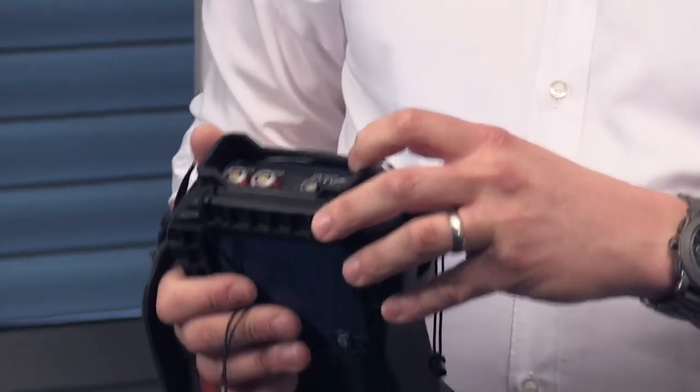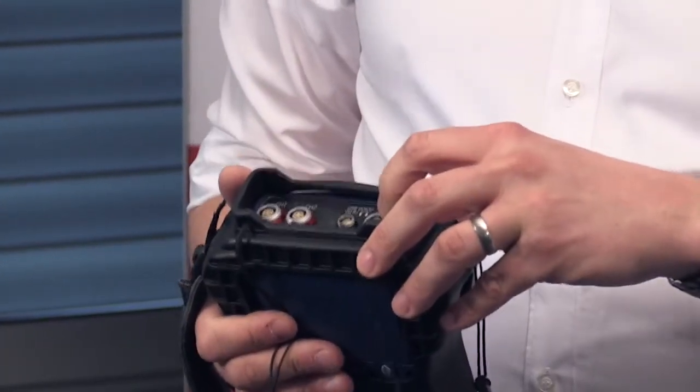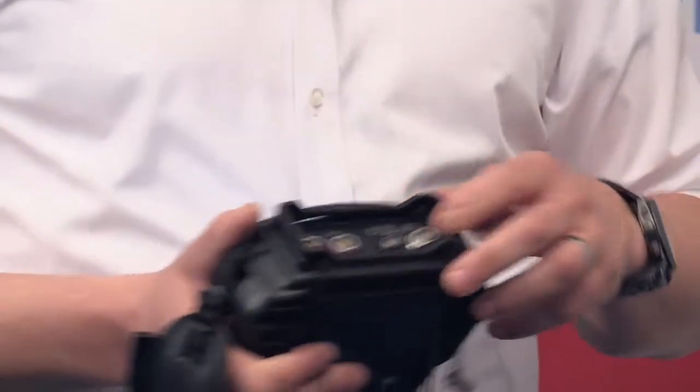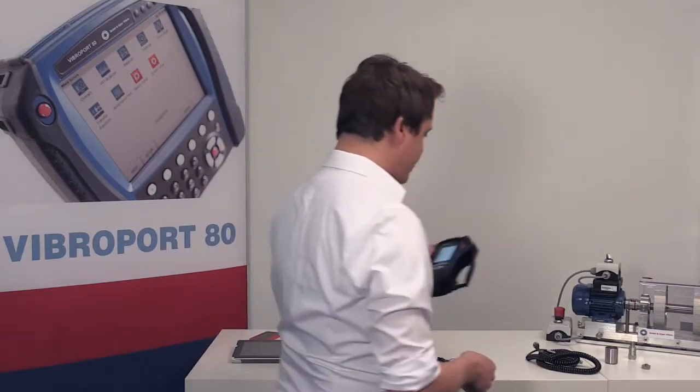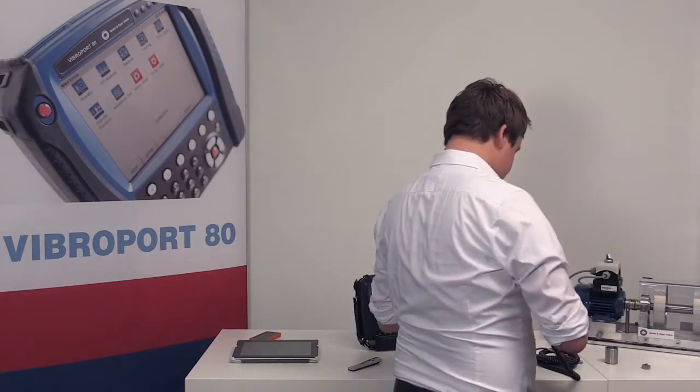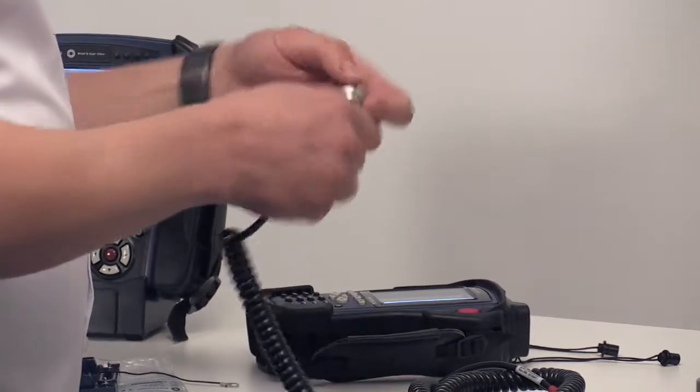One thing I can already tell now, the trigger channel will not be used because, as the name states, this one is for the reference signal if you measure speed. So let's connect one sensor. We put it together again.